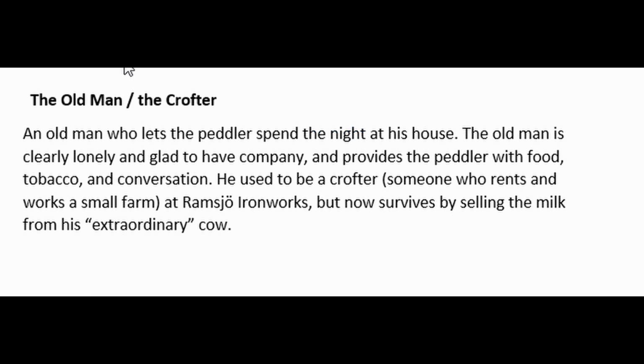The second character that we are introduced to in the story is the old man, also called the crofter. A crofter is someone who rents and works at a small farm. The old man lets the peddler spend the night at his house and offers him company, food, tobacco, and conversation. But in the end, the peddler steals money from the old man and leaves.